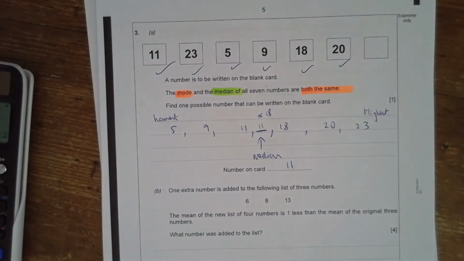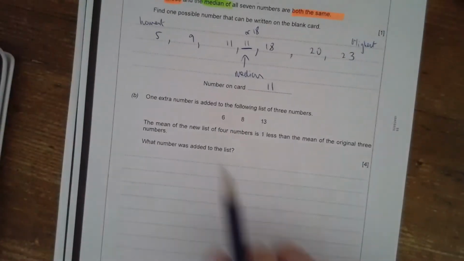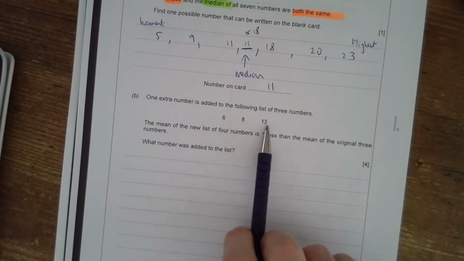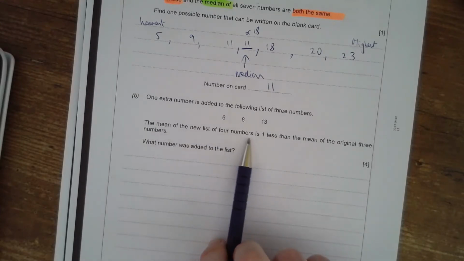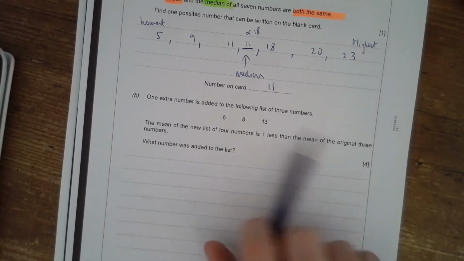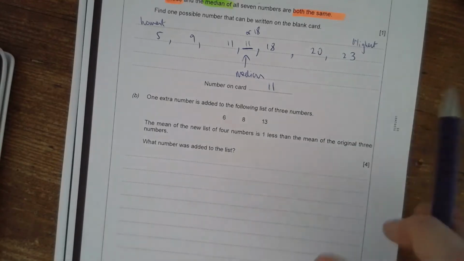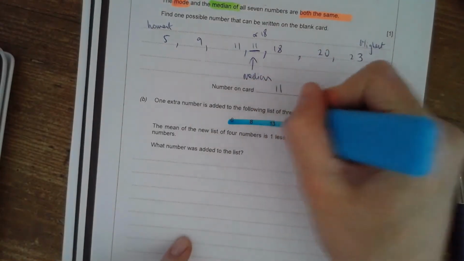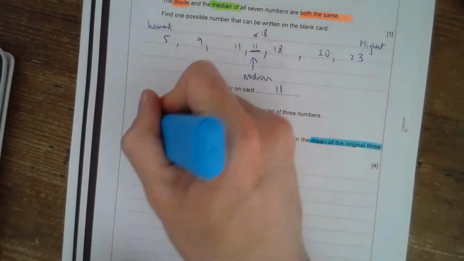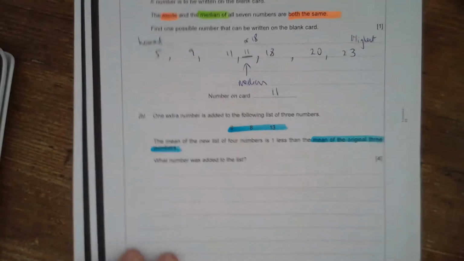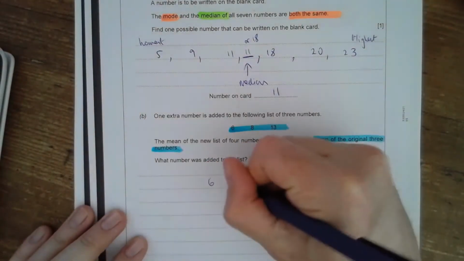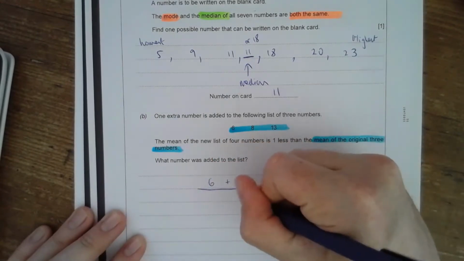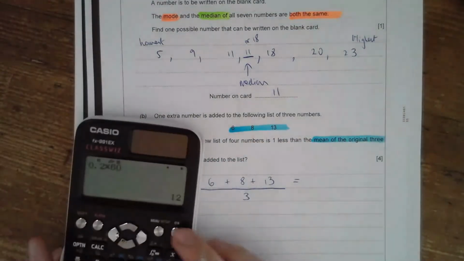Okay. The question underneath says, one extra number is added to the following list of three numbers, 6, 8, 13. The mean of the new list is one less than the mean of the original three numbers. What number was added to the list? Well, we're told about the mean of the original three numbers, so let's work out the mean of the three original numbers. So let's do 6, add 8, add 13, add all the numbers together, divide by how many there are, and that will tell us what the mean is.